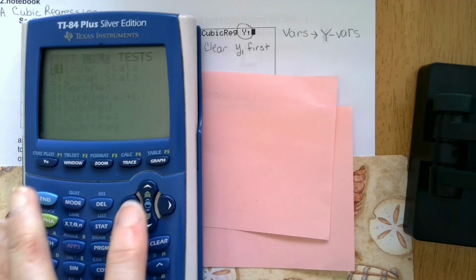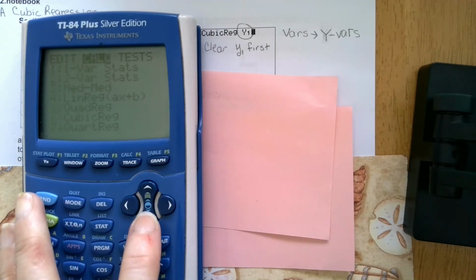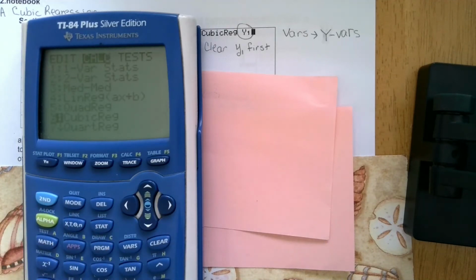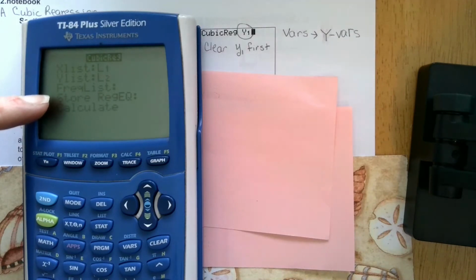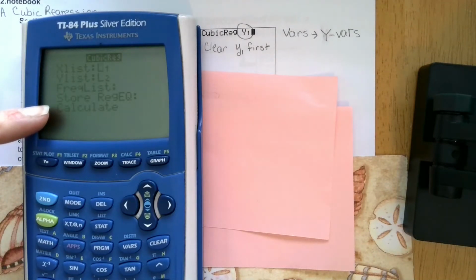Stat, calculate, cubic regression. When you go to that page, you may get an option like this. If it comes up like this, that means your x's are in list 1, y's are in list 2. Your frequency, unless there's something there, is 1.